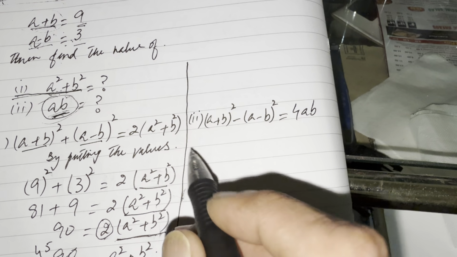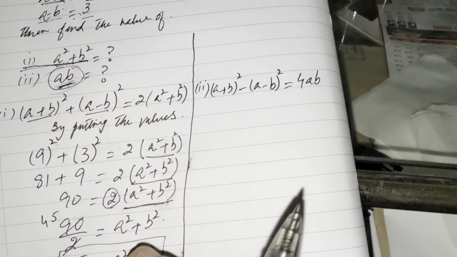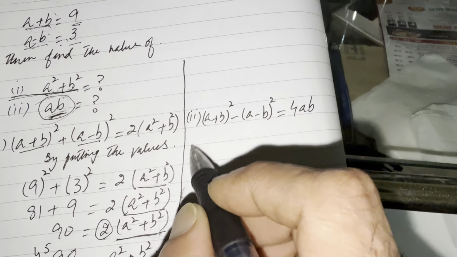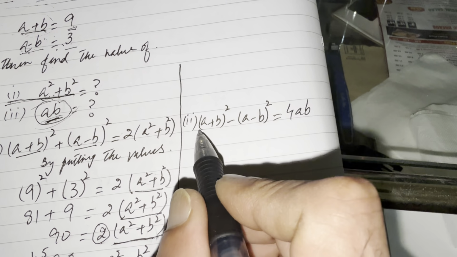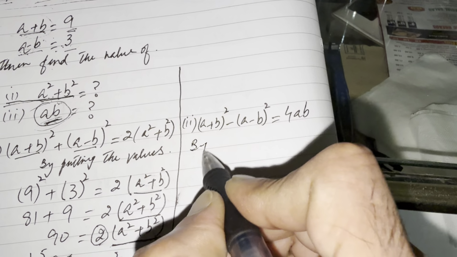It's the same process that we have done over here. So see carefully and listen carefully, by putting the values, what we get.